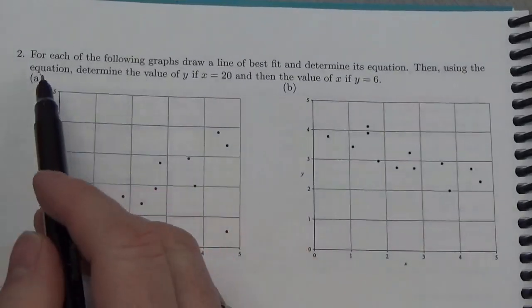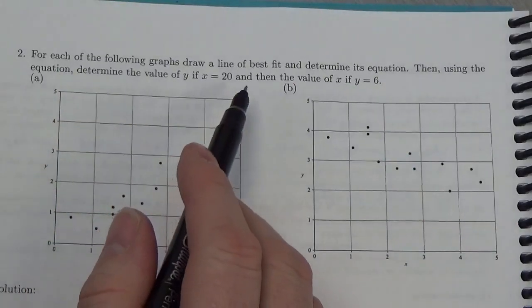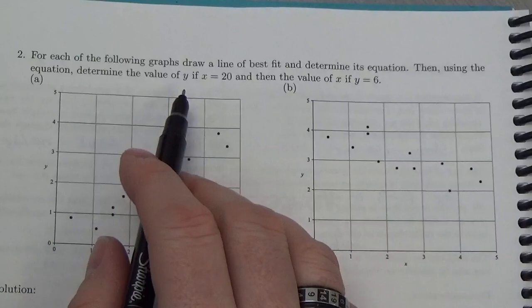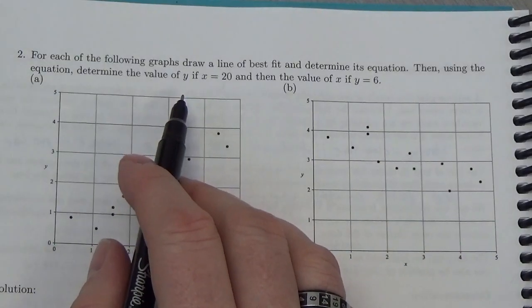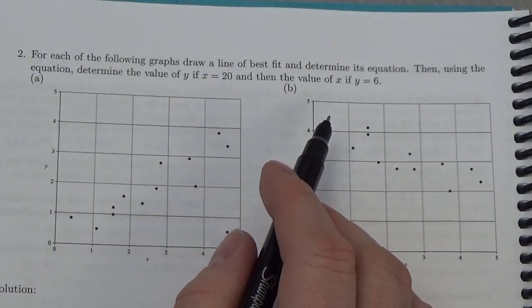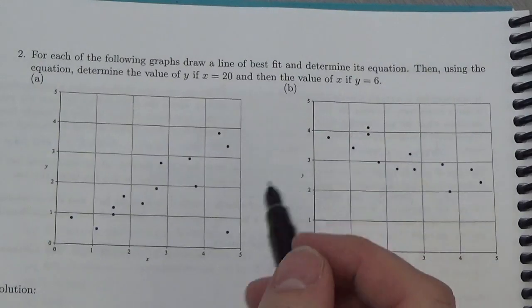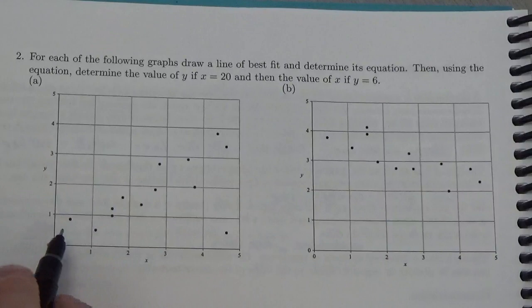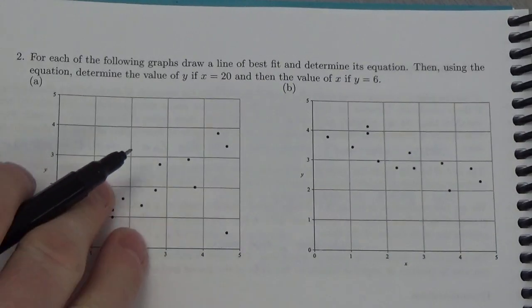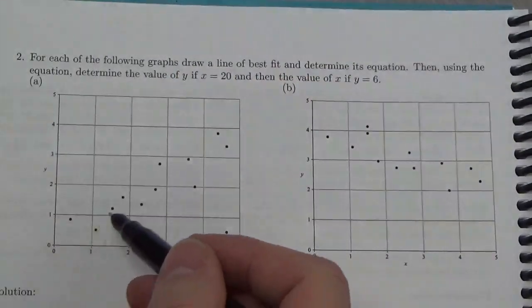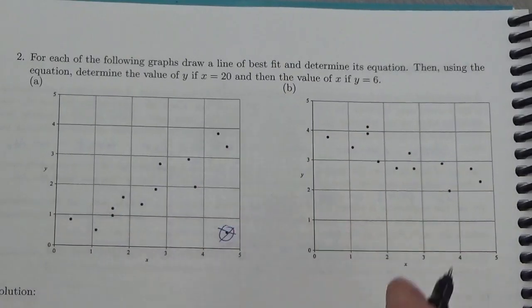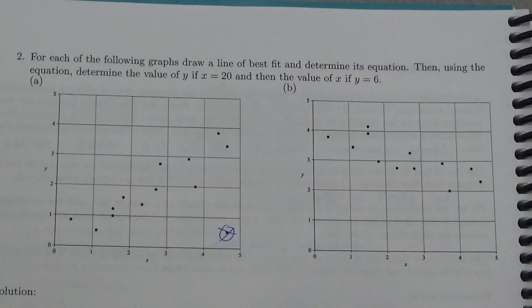Now this question says, for each of the following, draw a line of best fit and determine its equation. Then using the equation, determine the value of y if x is equal to 20, and then determine the value of x if y is equal to 6. So let's take a look at this data here. First of all, by looking at most of the data, it looks like I've got this nice positive linear regression. This to me looks like an outlier, so I'm going to ignore that one.